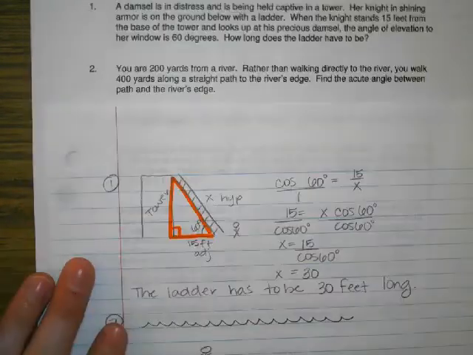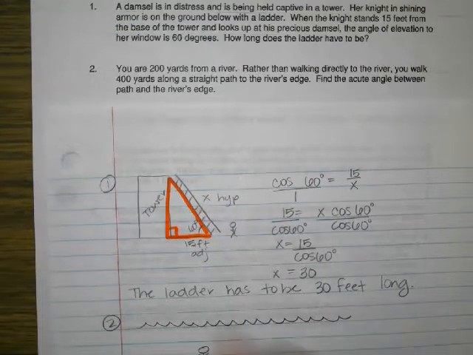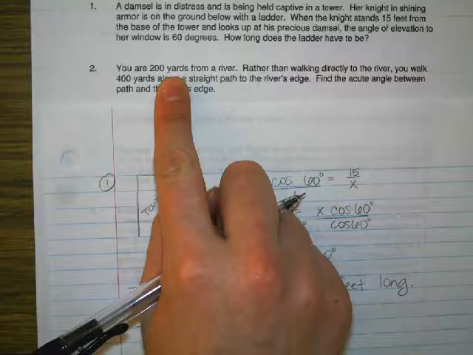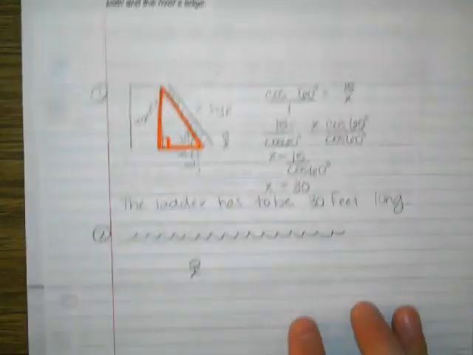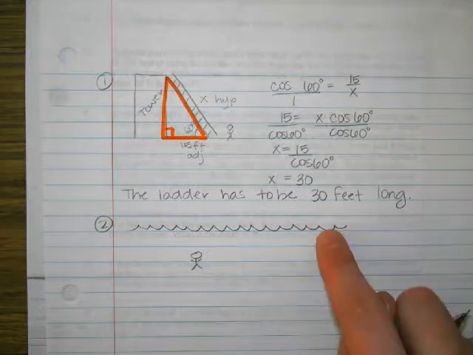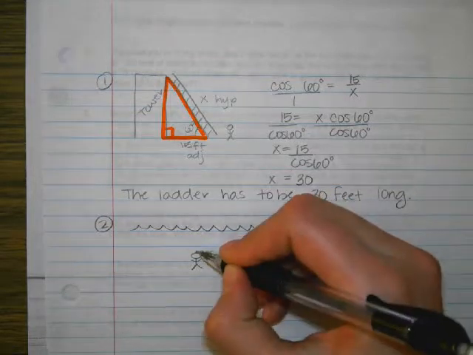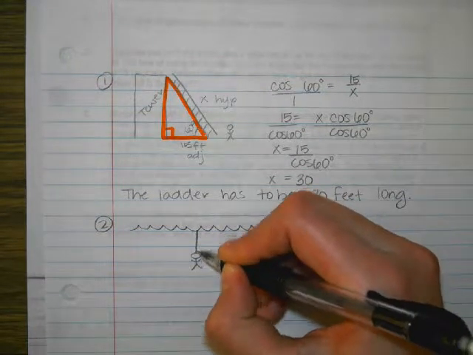All right, and then what does it say about you? How far away from the river are we? 200 yards. When you measure how far you are from a river, you don't measure at an angle. You go straight ahead, as close as you are. So I'm going to measure from me straight to the river. That's 200 yards.